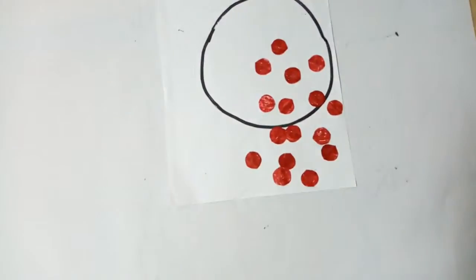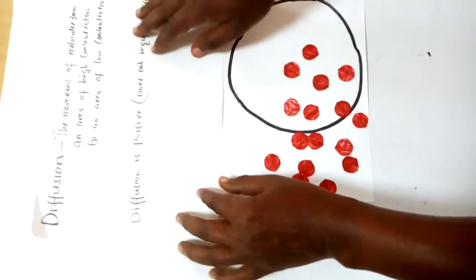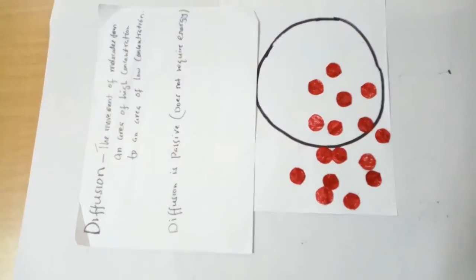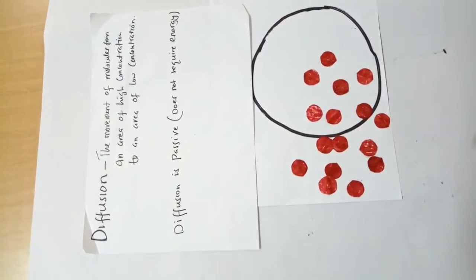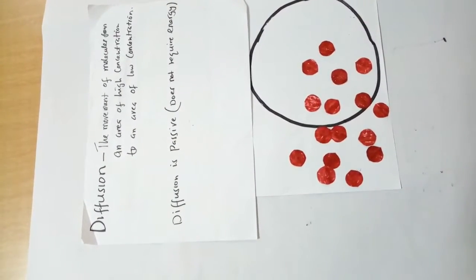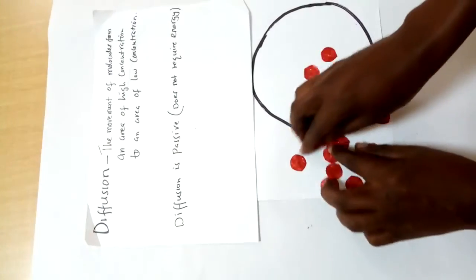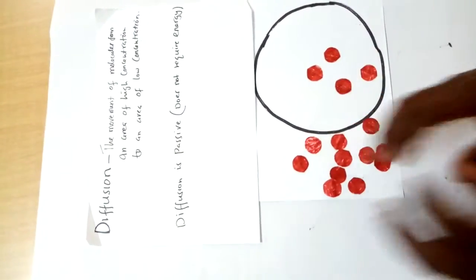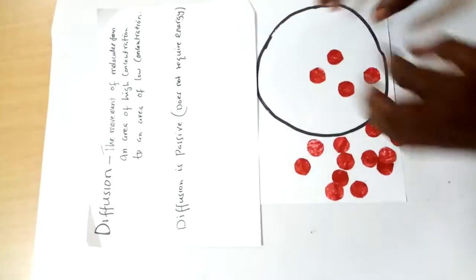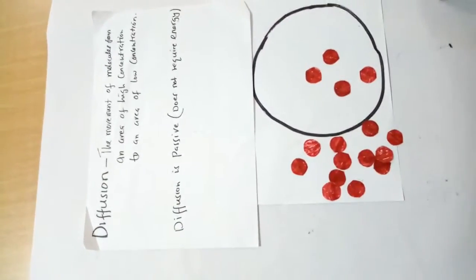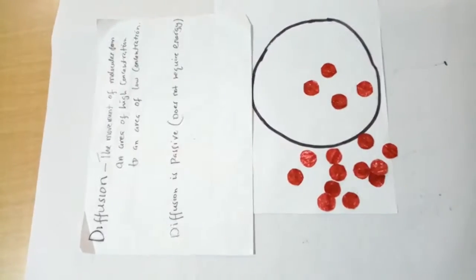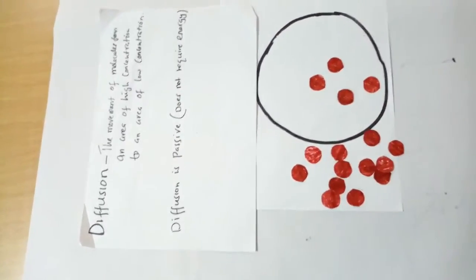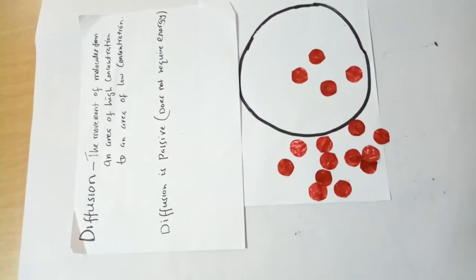In this lesson, therefore, we would say in simple terms that diffusion is the movement of molecules, or particles, from an area of high concentration to an area of low concentration. One thing to note about diffusion is that it is passive. Passive in the sense that it does not require energy.